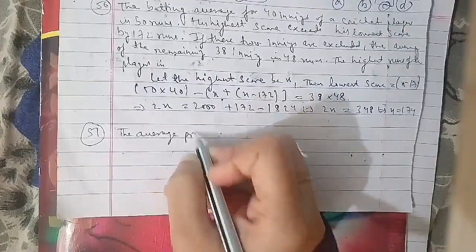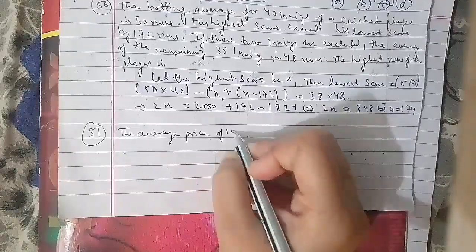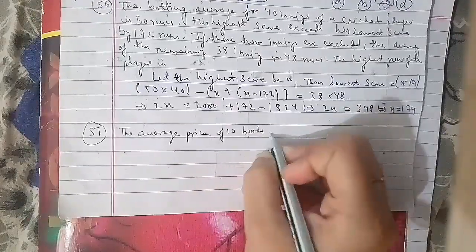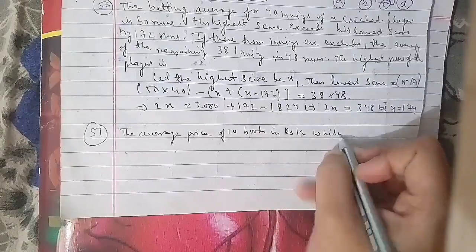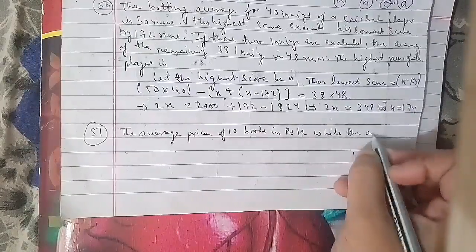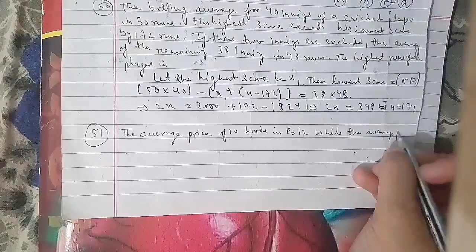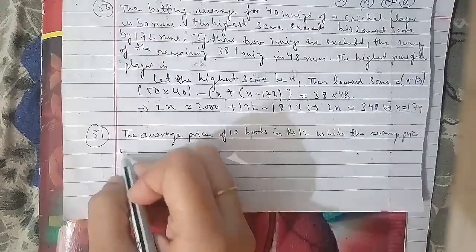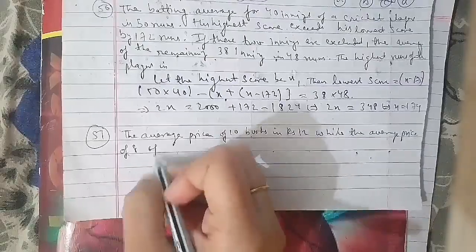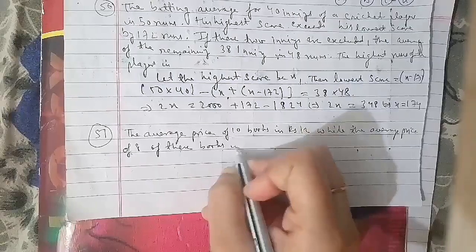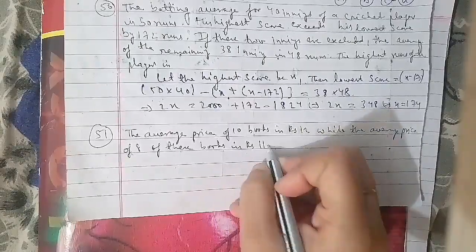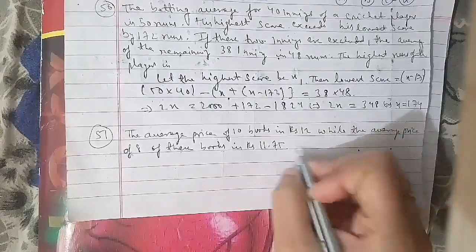The average price of 10 books is rupees 12, while the average price of 8 of these books is rupees 11.75.